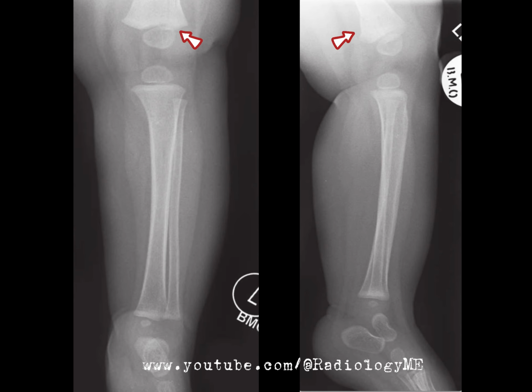You'll notice an unusual appearance that is quite suspicious for a fracture. The positioning and alignment of the femur appear slightly off, raising concern for a distal femoral fracture, which is highly unusual in a child of this age. Kids at this stage of development aren't typically walking, so an injury like this raises a significant red flag.